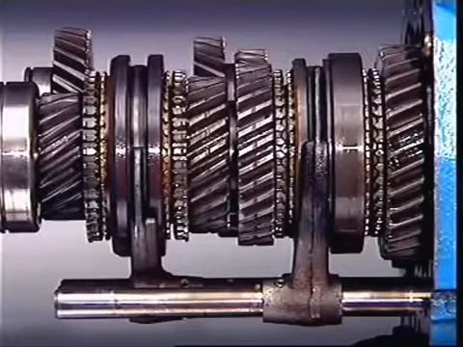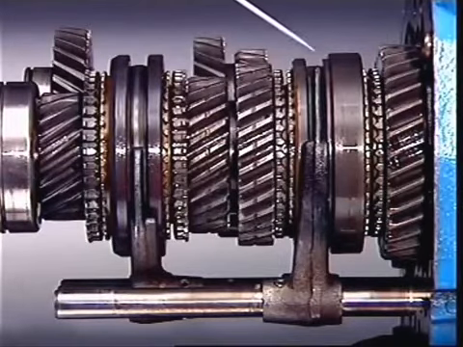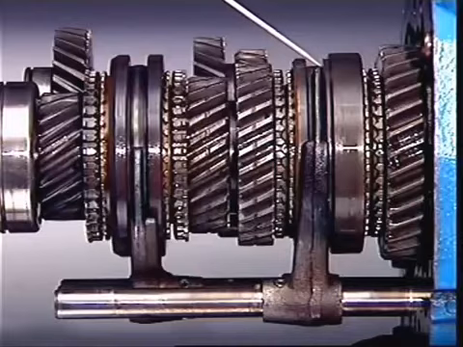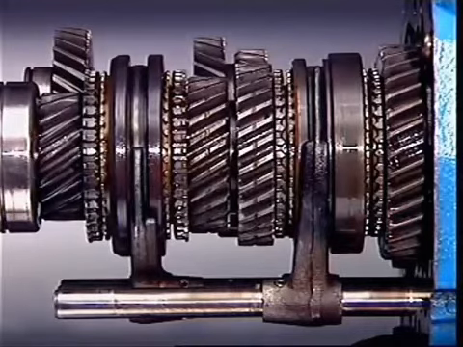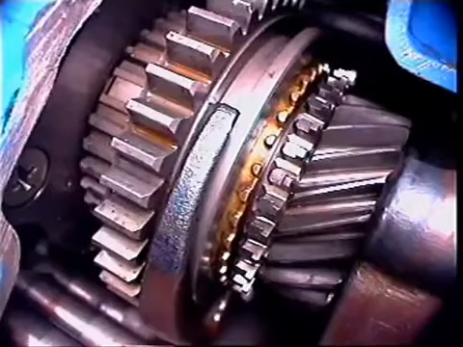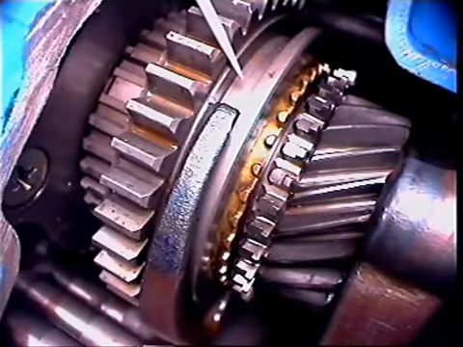A selector fork is attached to the first and second shift rail. It sits in a square section groove on the outside of the first and second engagement sleeve. Similarly, for the selection of third and fourth gears, the reverse selector fork engages in a groove in the reverse engagement sleeve.